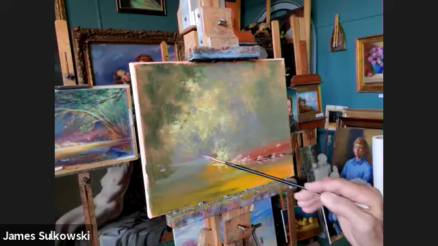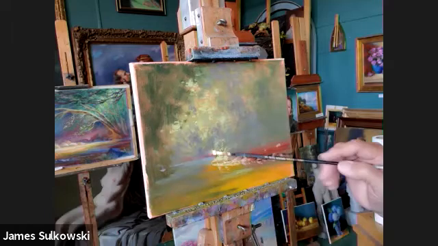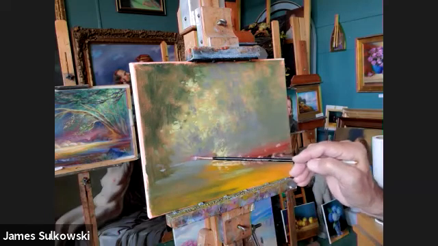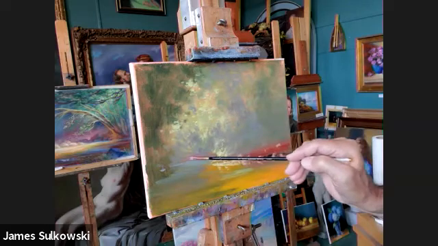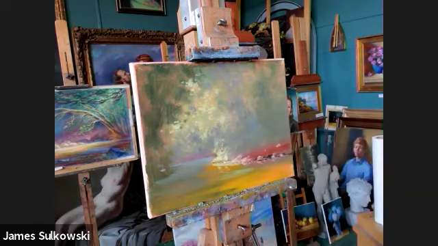I'm going to reestablish that bank back there with my Terra Rosa and violet. See, if I lose something, I can always get it back. That's why you can't hurt a painting. You'd say, oh, gee, I lost that. Now put it back. Okay, see, all right now. Coming along.